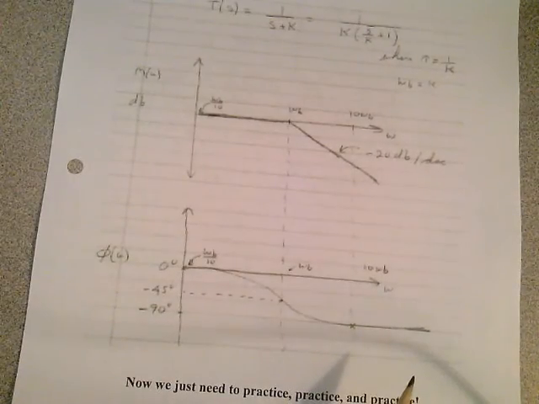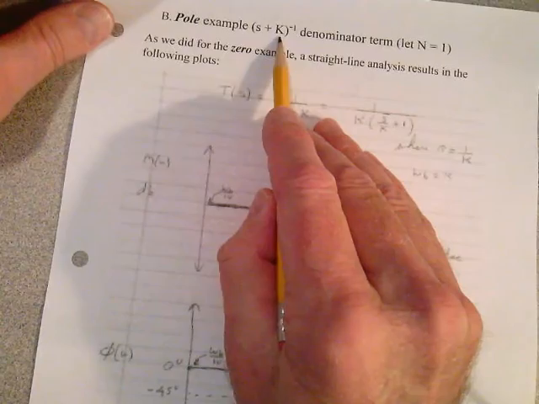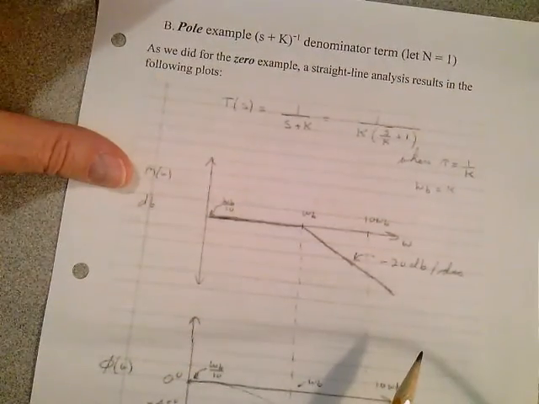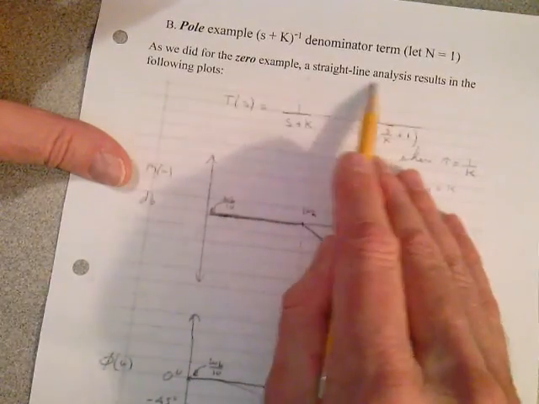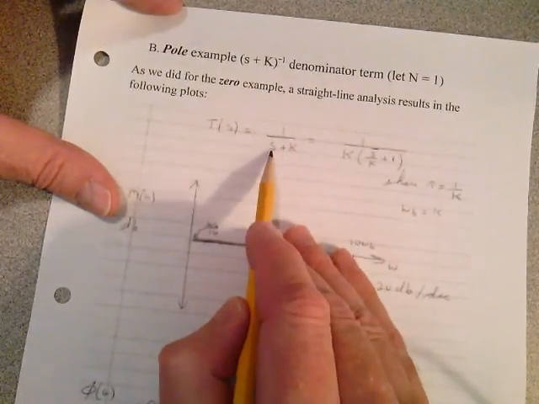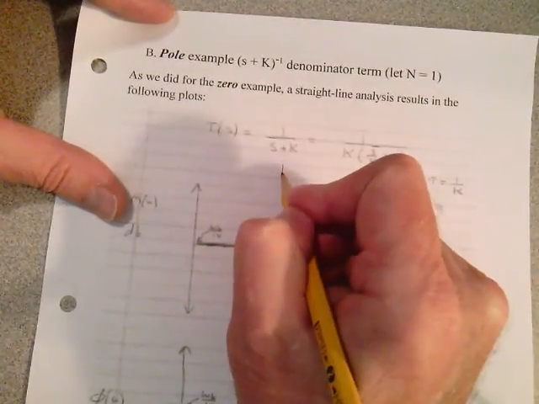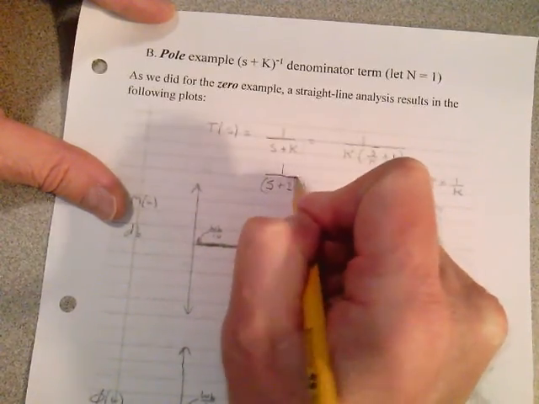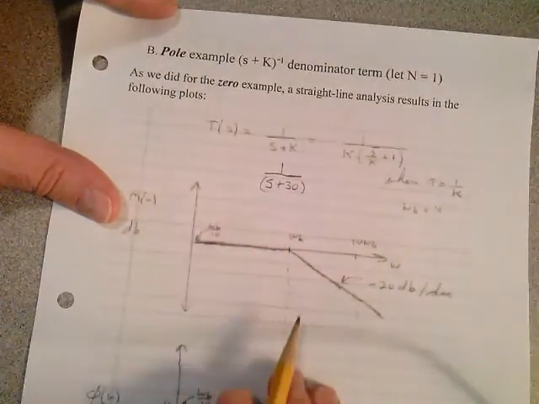What about the pole example? (s + k) to the minus 1, where it's in the denominator. We're going to let n equal 1 again. As we did for the zero example, a straight line analysis results in the following plot. T of s is equal to 1 over s plus k. Well, let's make that 1 over s plus 30. Whatever, make something up. Okay, that's what it looks like.